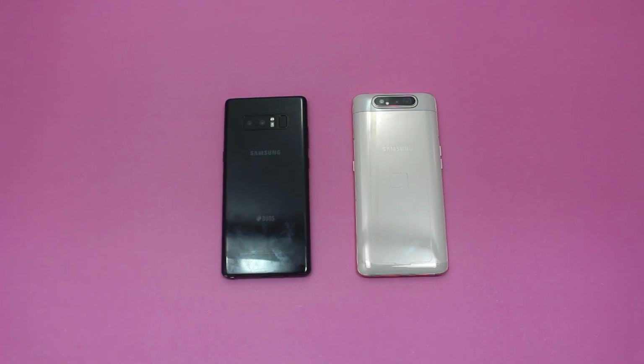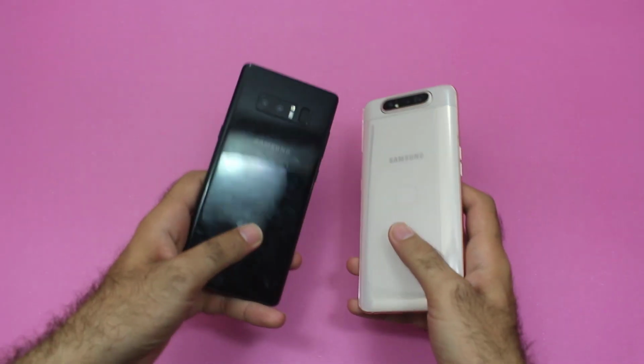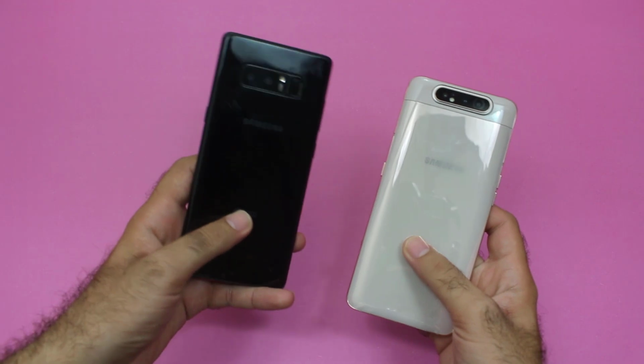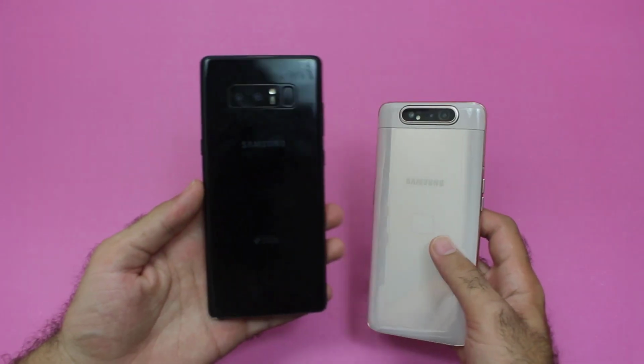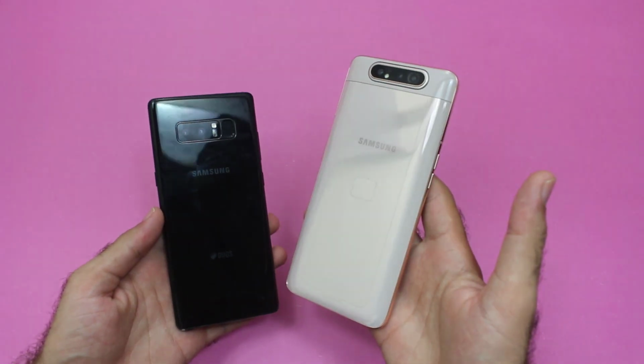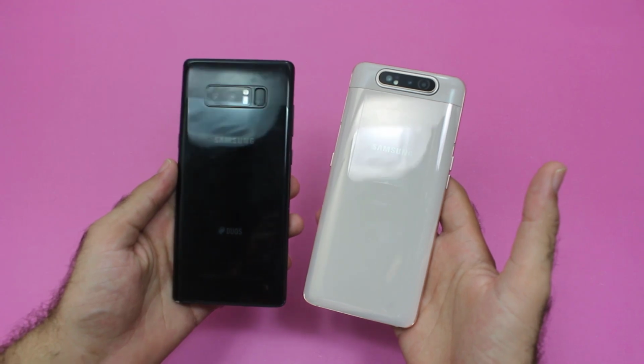Guys, today we have got these two beasts from Samsung Galaxy, but the only difference between these two beasts is the series. Today I have got the Samsung Galaxy Note 8 up against the Samsung Galaxy A80. So basically today it's between the Note versus A series.